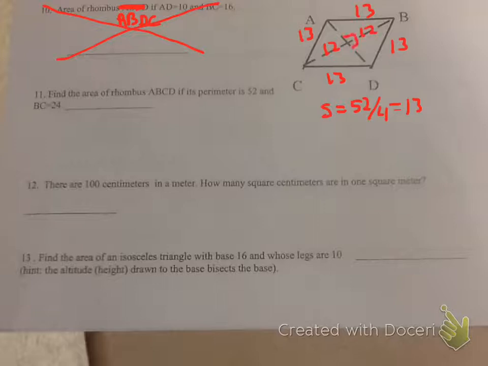Remember that rhombi have perpendicular diagonals. That means if I put an x there, I've got an x here, and I can use the Pythagorean theorem on this triangle. I'll outline it in blue. This triangle right here would be x squared plus 12 squared equals 13 squared.